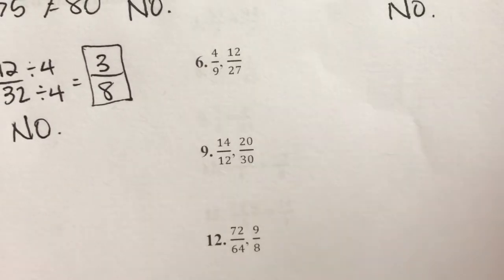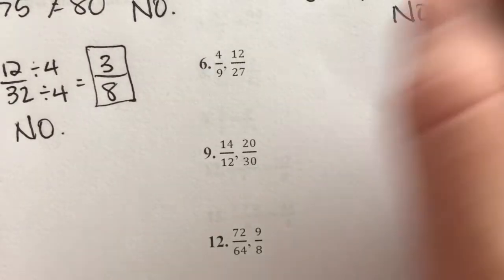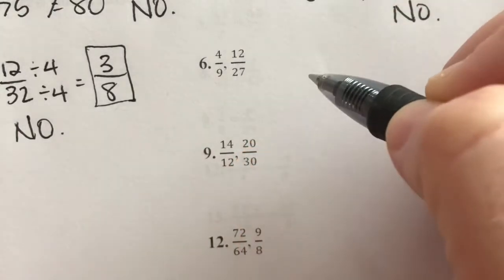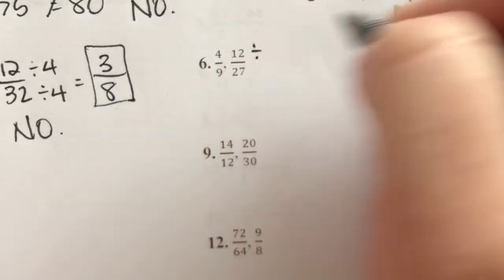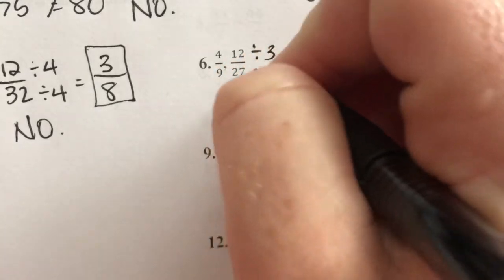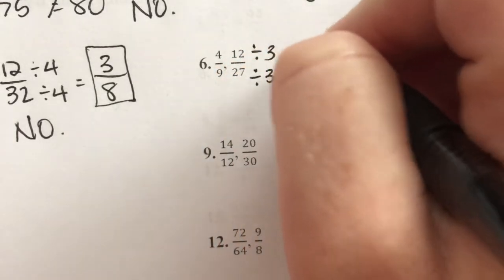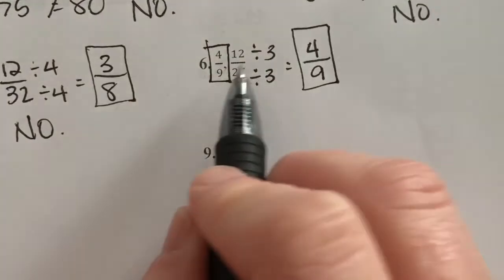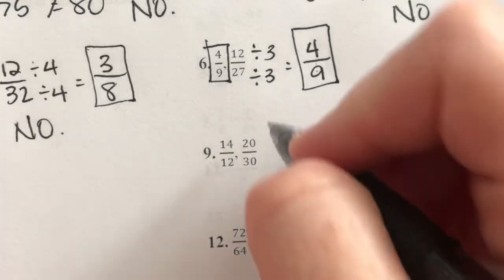I want to get to another one that is a proportion. Okay, for 4 over 9 and 12 over 27. If I simplify 12 over 27, I can divide the top and the bottom both by 3. 12 divided by 3 is 4. 27 divided by 3 is 9. So I get 4 over 9. And I already have 4 over 9. So we know they're equal to each other. So yes, this is a proportion.